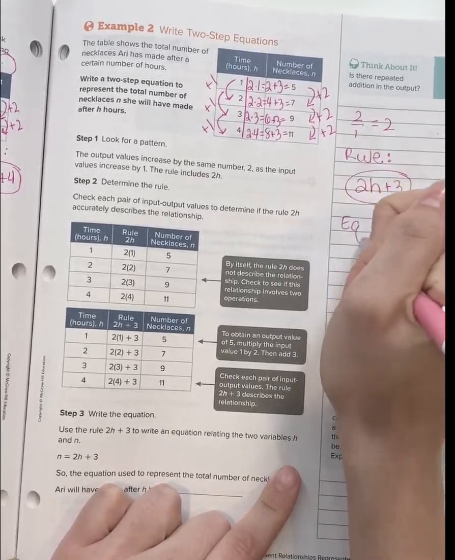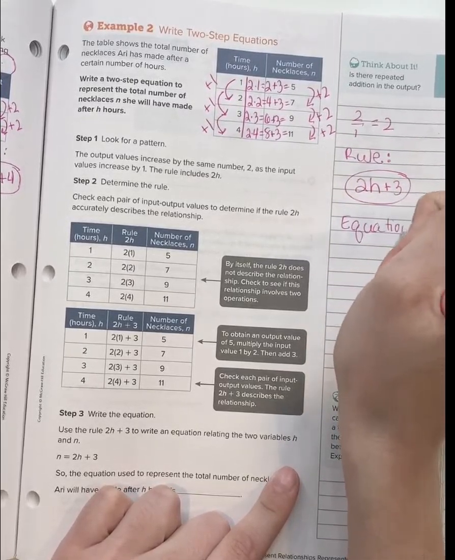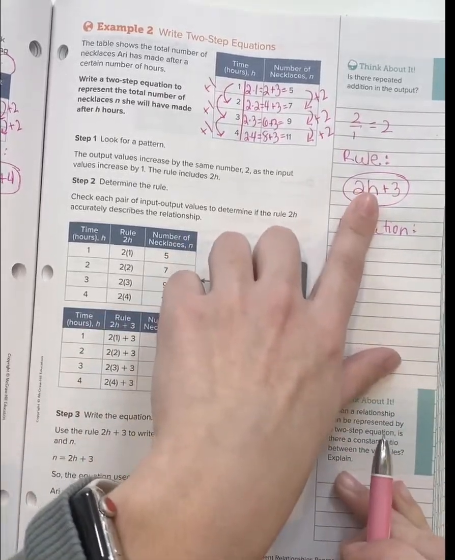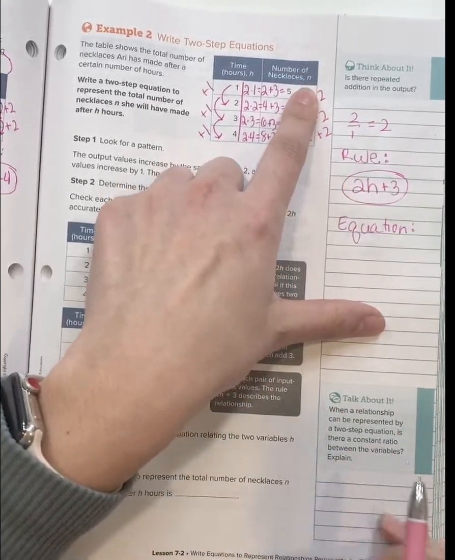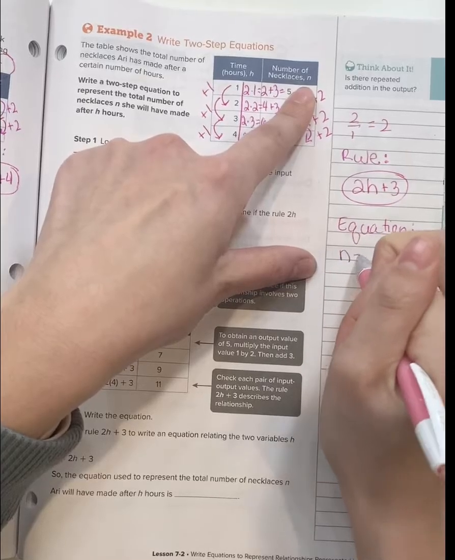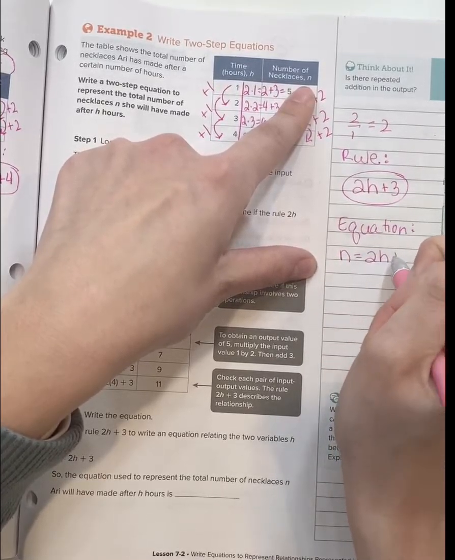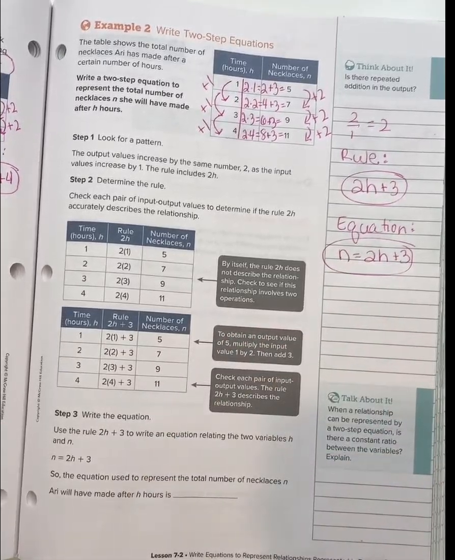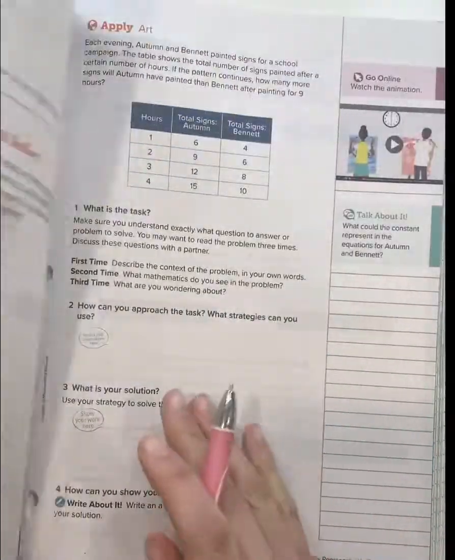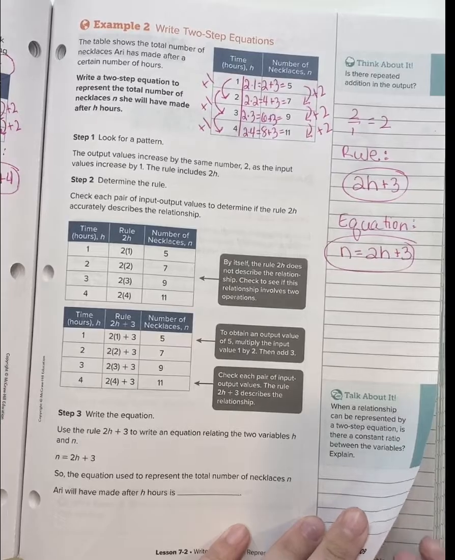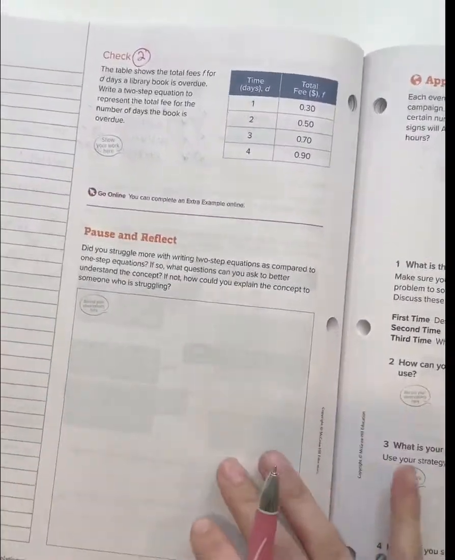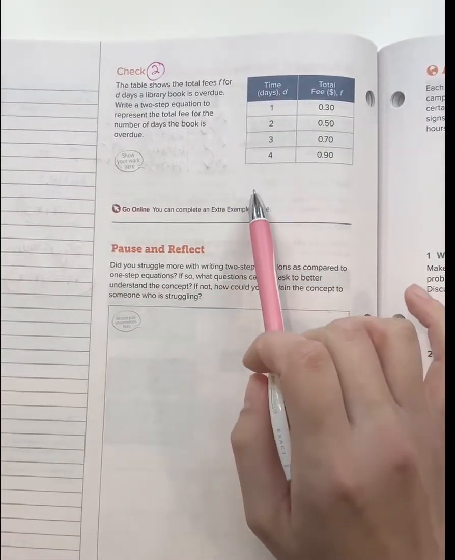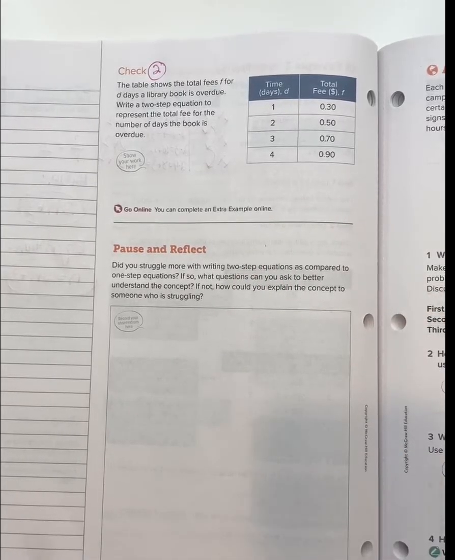And then again, for our equation, we just set our rule equal to the dependent variable. So we get n equals 2h plus 3. Remember, equations need to have an equal sign. Okay, so last thing we're going to do is you guys are going to do this check problem at the top of page 410.